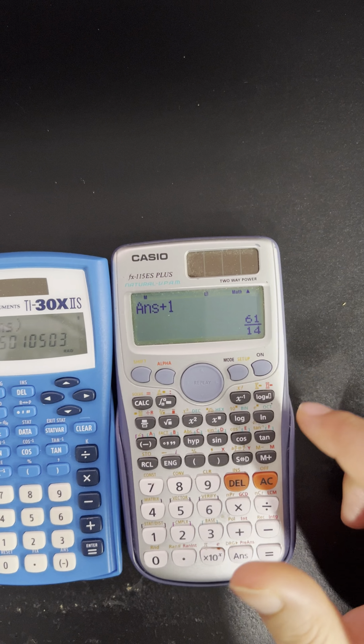Same concept with this one. Square root is actually here. Don't have to press a print button. Second button. Gives me this. Okay. So I hope that helps. That's pretty much all the common things you need to know.